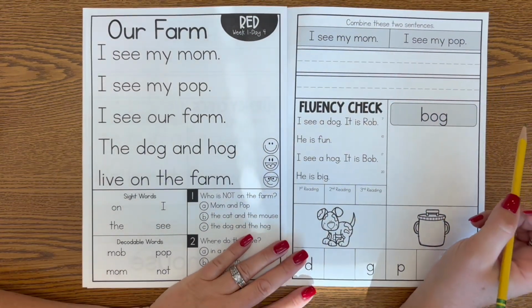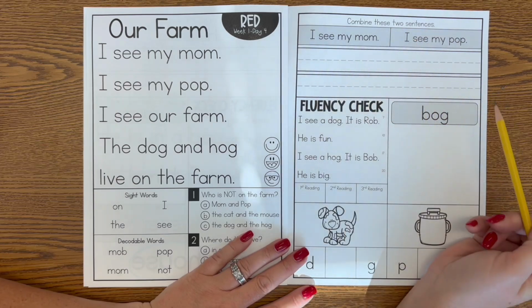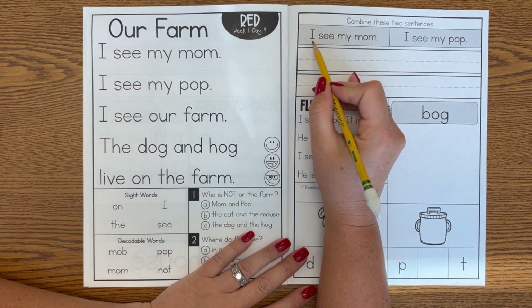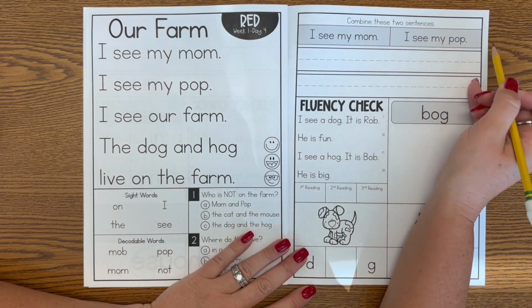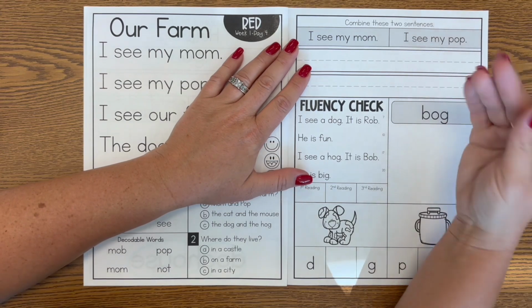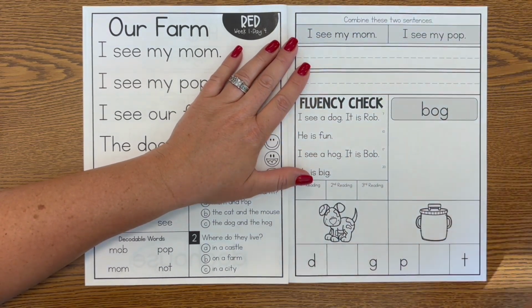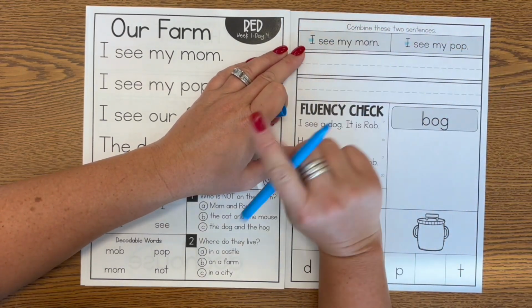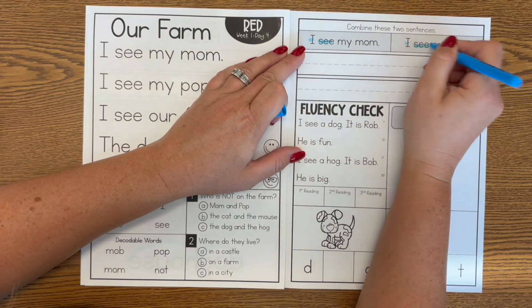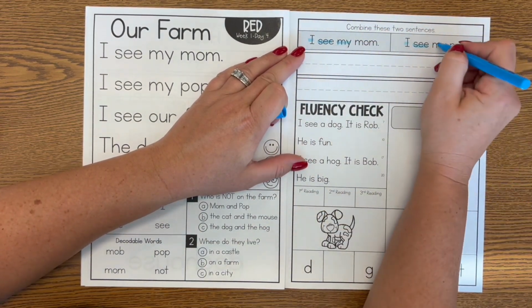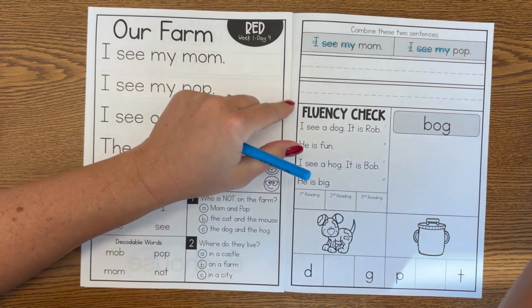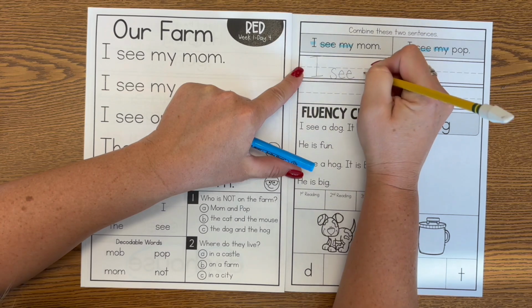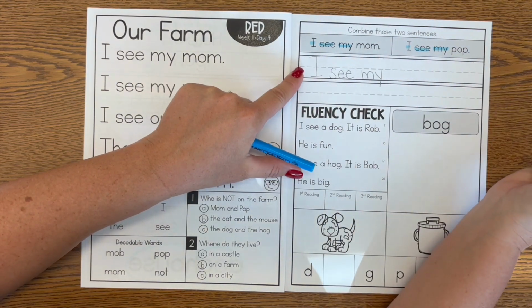All right, last but not least, on day 4, we have 2 short sentences, and we work to combine those 2 sentences. So with this, we have, I see my mom, I see my pop. So what I have my students do is circle, highlight, underline, whatever your little heart desires, words that are the same. So here, it's the same in both. I'm not going to write that 2 times. See, not writing that 2 times. My and my, same thing there. So then we can write, I see my, because that's what's the same.